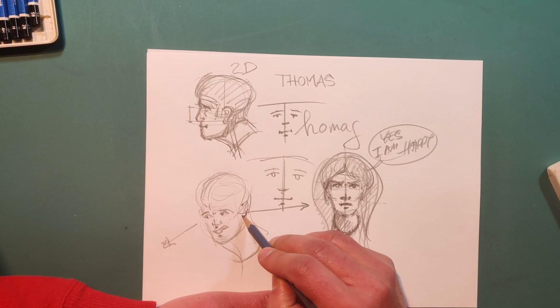But as I mentioned, there are a lot of videos focusing on how to draw a face, and these are the best source.